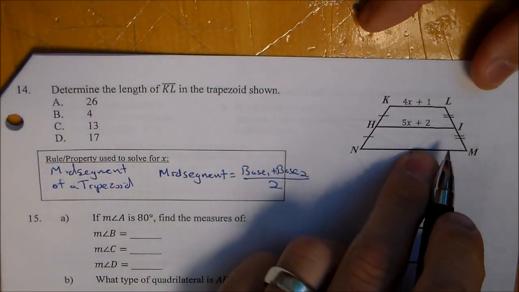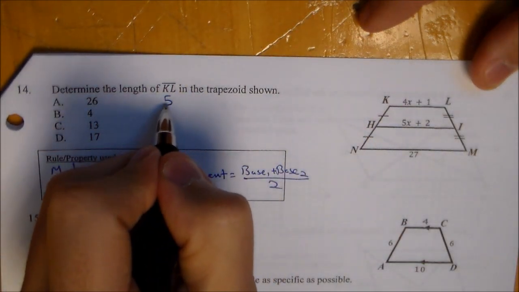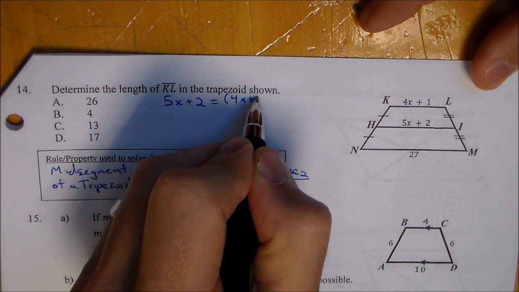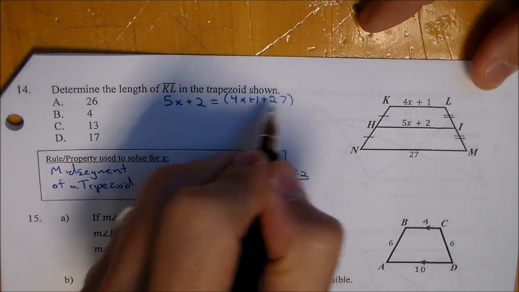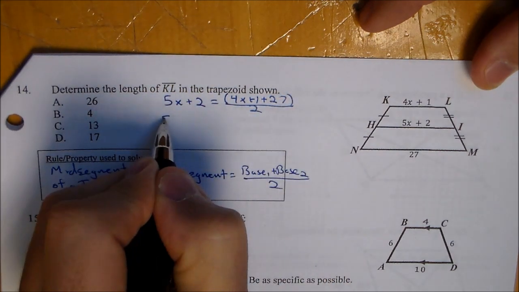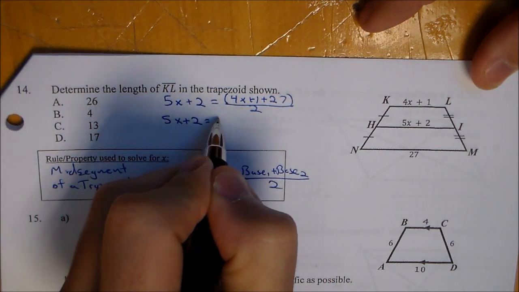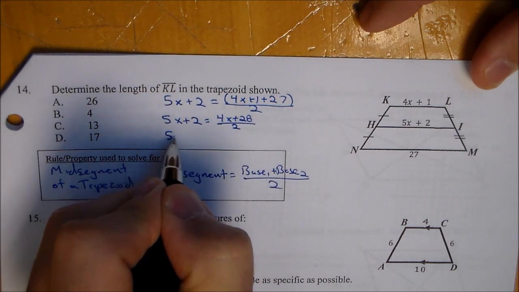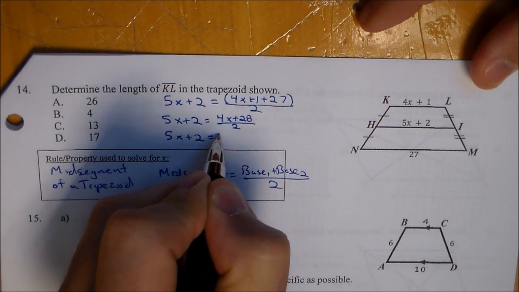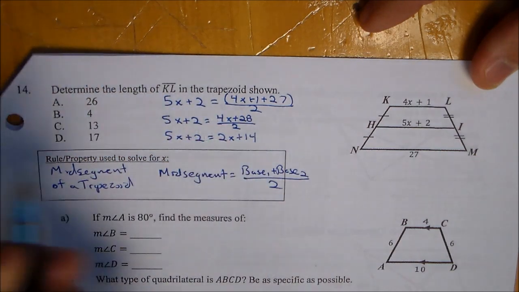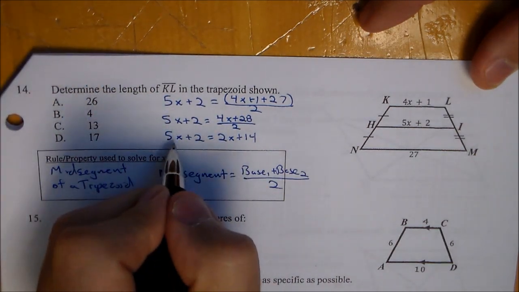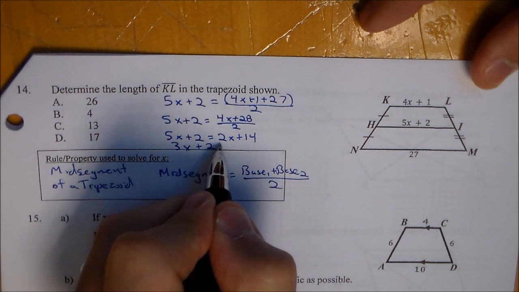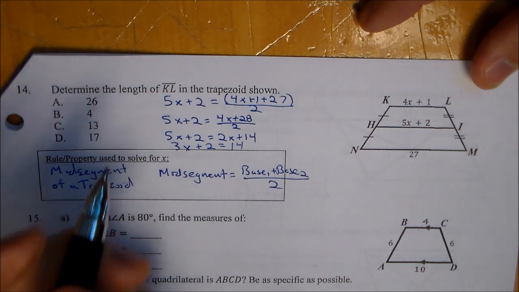So I don't have numbers here, I have an expression, so I'm going to solve. 5x plus 2 equals, on the top it's 4x plus 1 plus 27, over 2. If I simplify the right-hand side, I get 4x plus 28 over 2. So that's 5x plus 2 equals 2x plus 14. I'm going to subtract 2x from both sides, and I get 3x plus 2 equals 14.